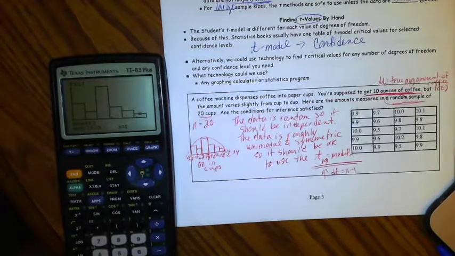These are the assumptions and the conditions that we need to check in order to use the T models.